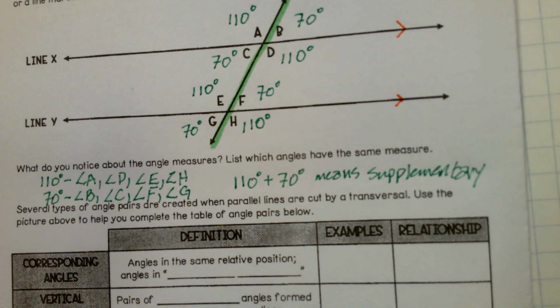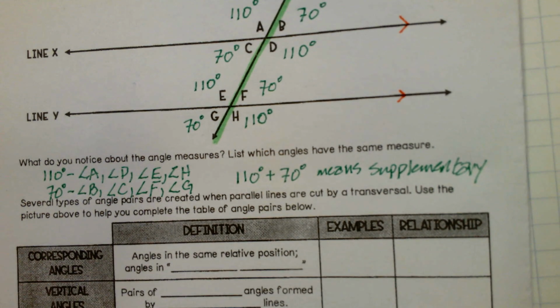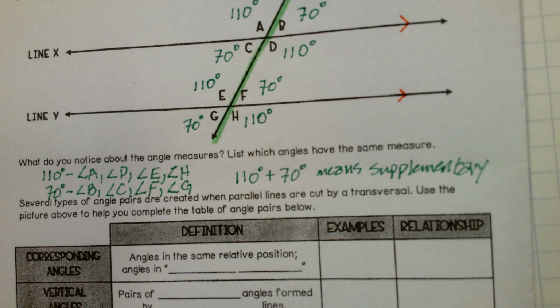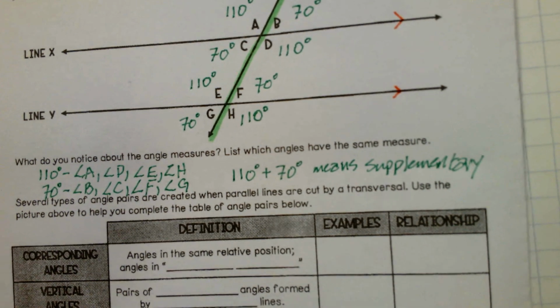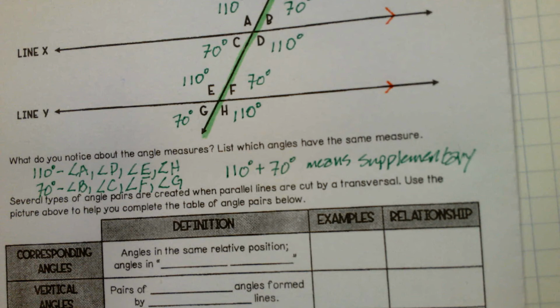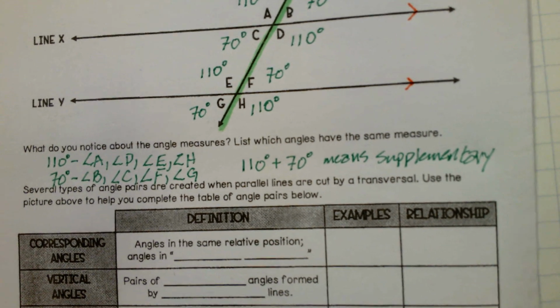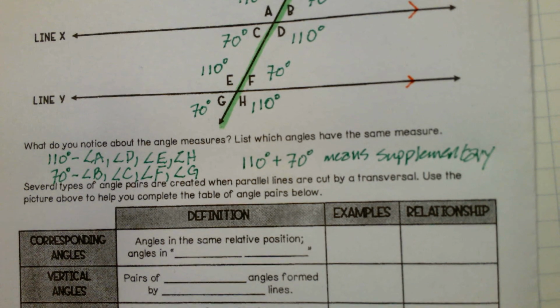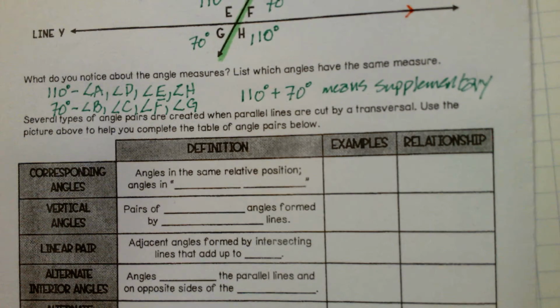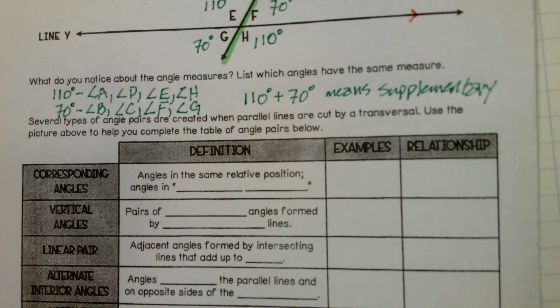All right. So there's several types of angle pairs that we're going to be looking at. There's different categories of angle pairs, 1, 2, 3, 4, 5, 6, 7 types of angle pairs. And there's the definitions. We're going to write some examples and write down the relationship. So let's get started. You guys ready? All right, let's do it. We're going to start talking about corresponding angles.